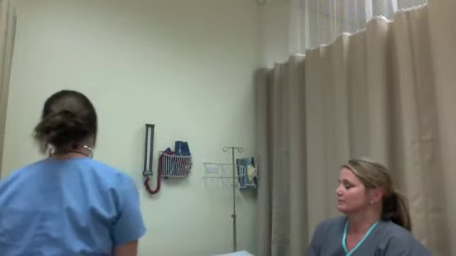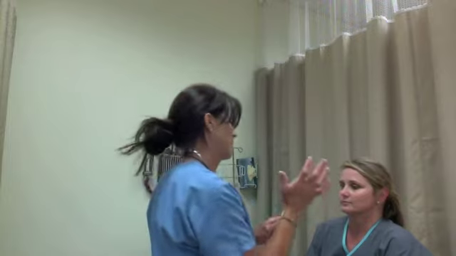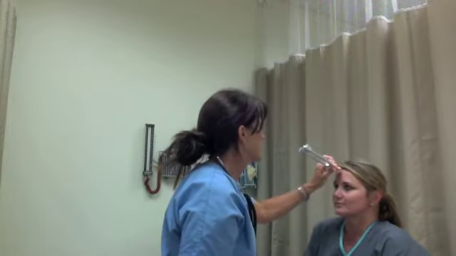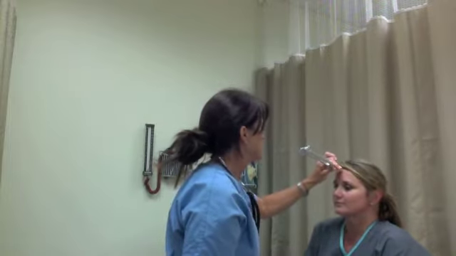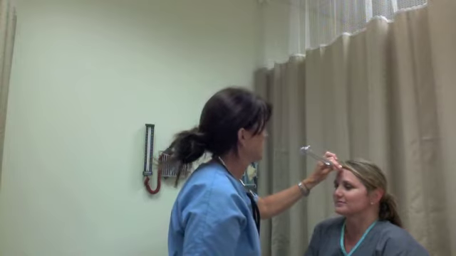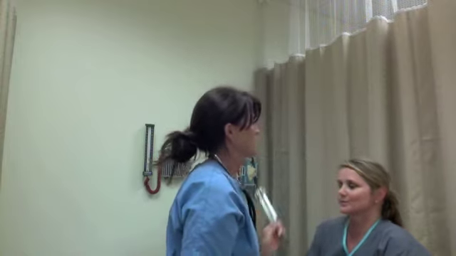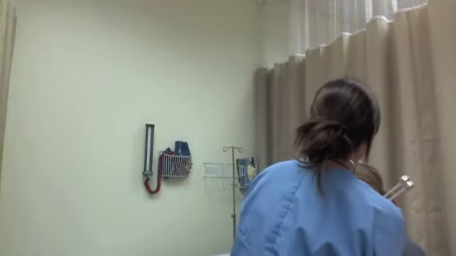Next, assess the hearing with the whisper test. Have the patient cover one ear, whisper, and see if the patient can hear and repeat it, and repeat on the other side. Next is the performance of the Weber test and then the Rinne test. This is performed on both ears.